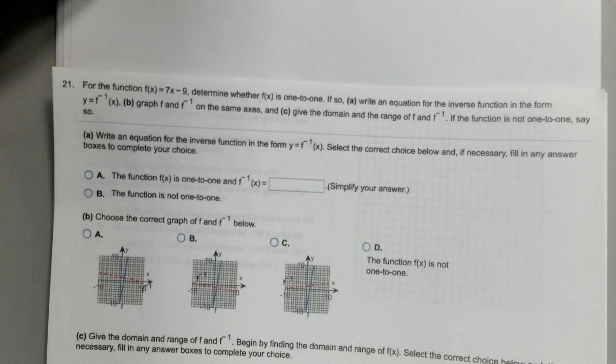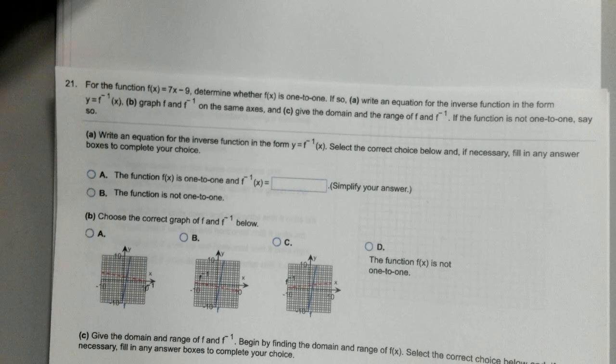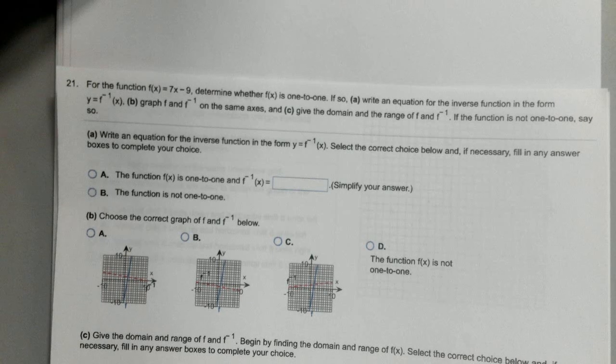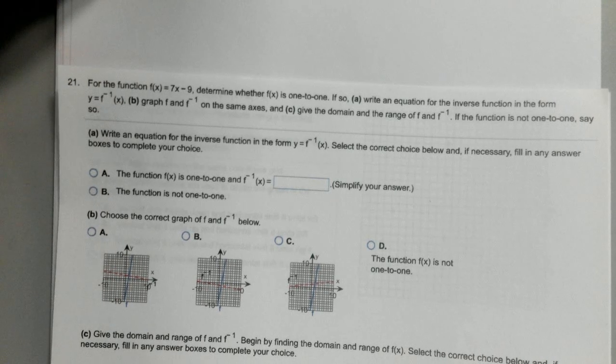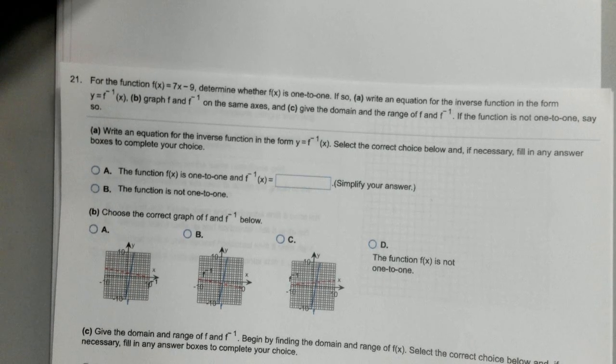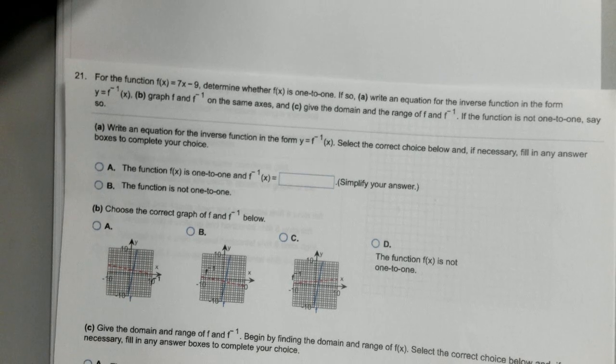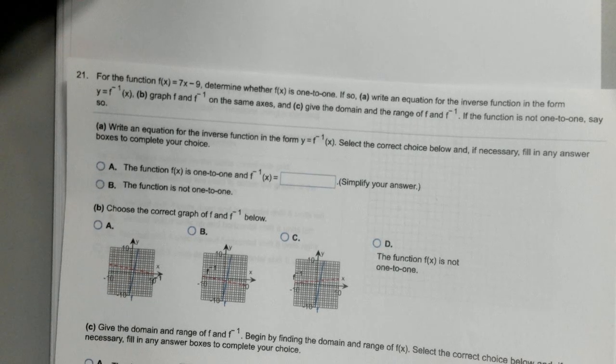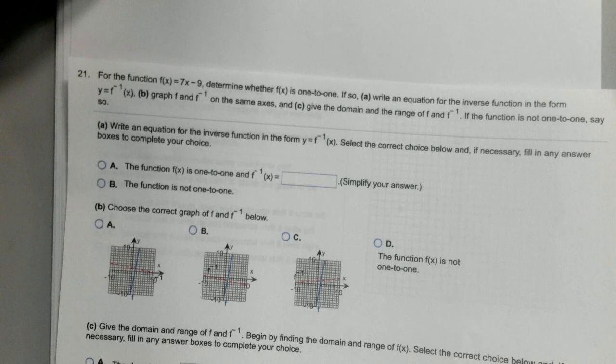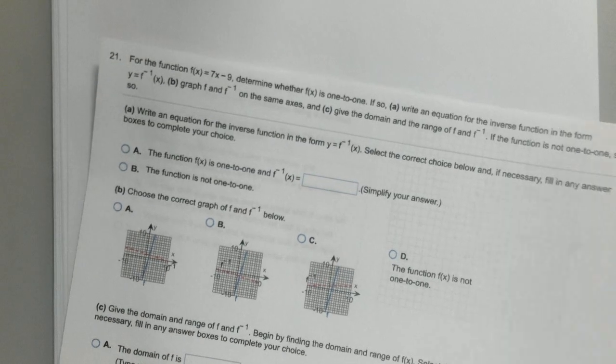For the function f of x equals 7x minus 9, determine whether f of x is 1 to 1. If so, write the equation of its inverse function in the form f inverse of x. Graph the functions f and f inverse on the same graph, and state the domains. Oh boy, I hate these questions.